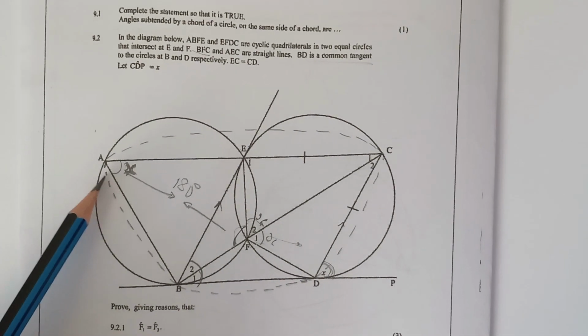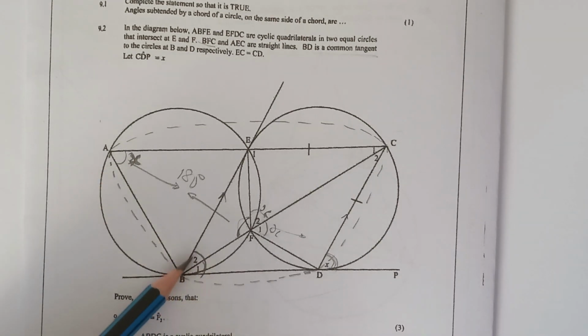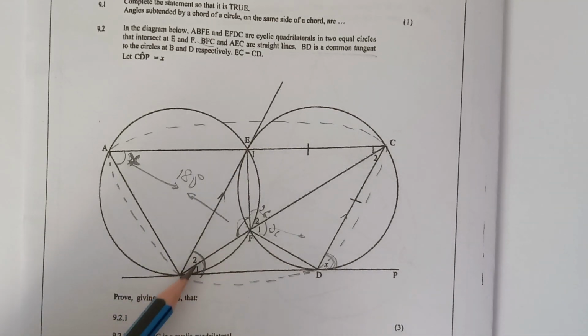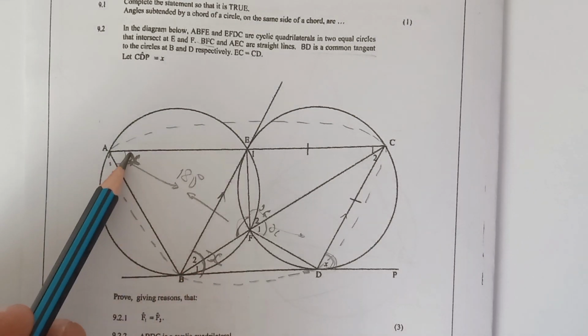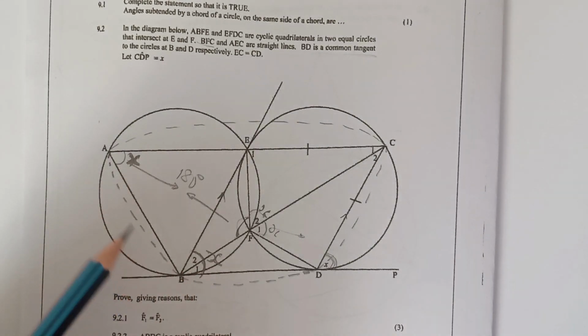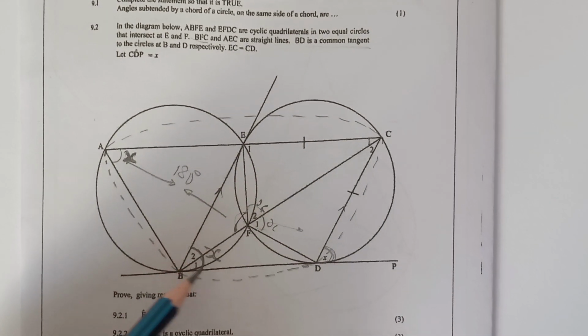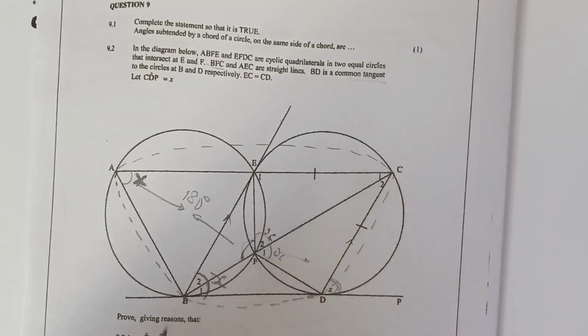We can see that angle A, the one that we got here, is equal to angle EBD, that is this angle. It is equal to angle X, the angle A. You can see that they are equal because of the tan-chord theorem. This one is the tangent.